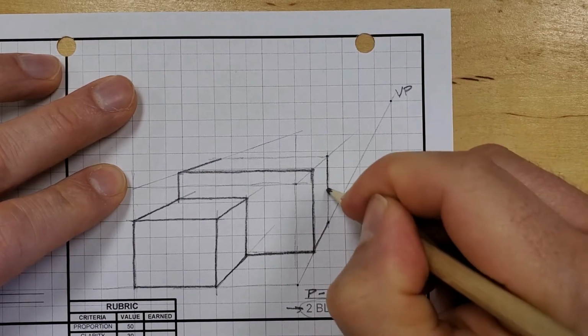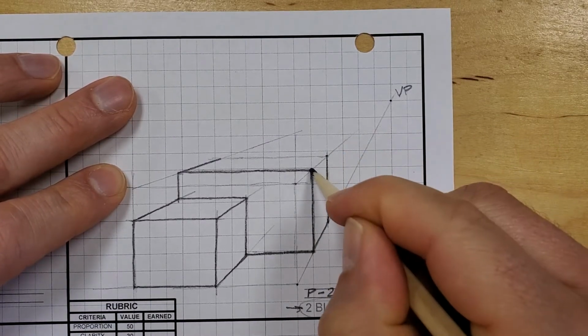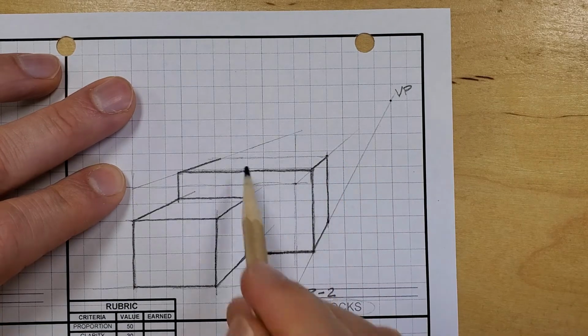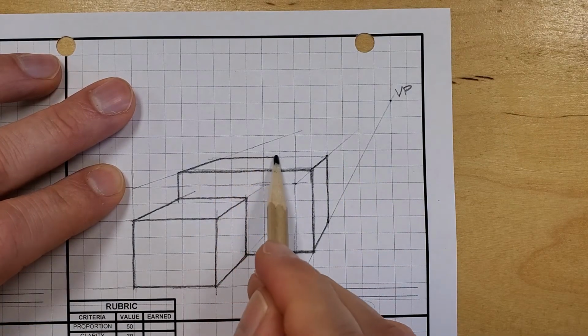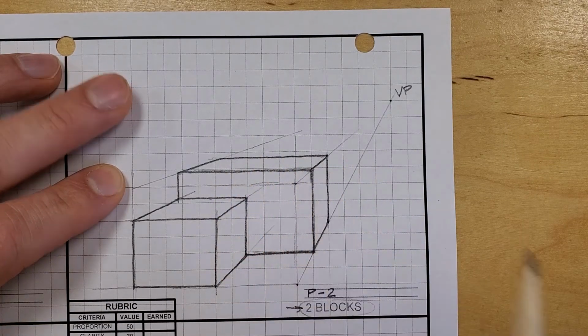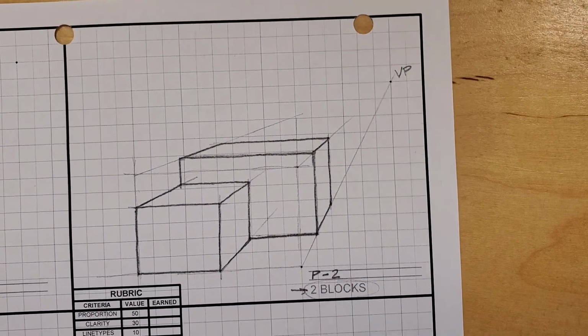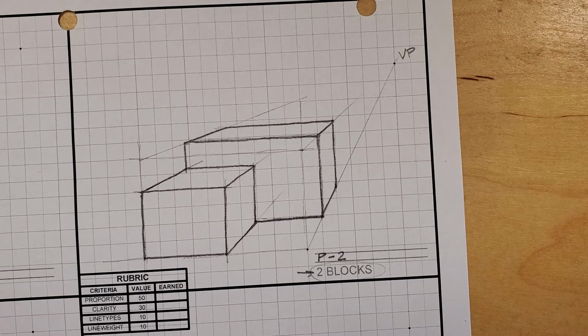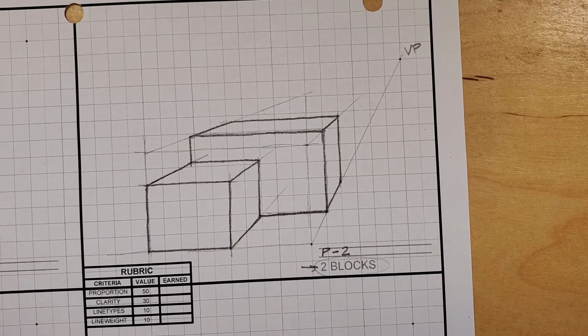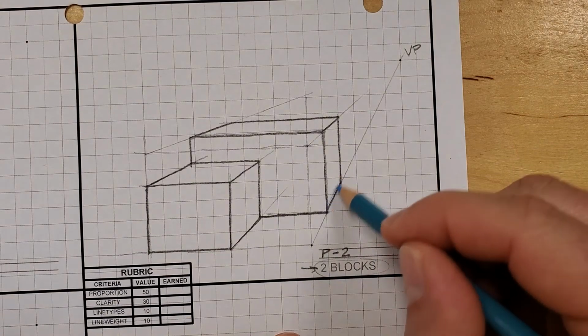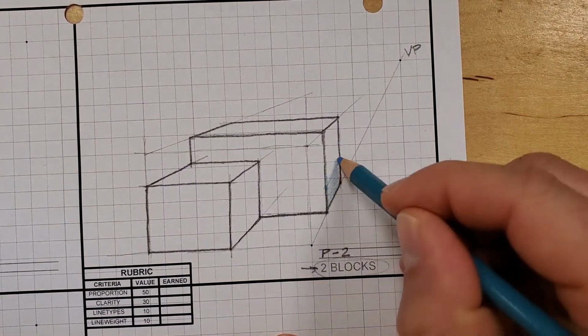And be careful as you darken the object to only darken what needs to be darkened. And in the end, you'll have a 1-point perspective of problem number 2. Okay, and that's what it should look like. Render once, you can go in and render it like I'm going to do right here.